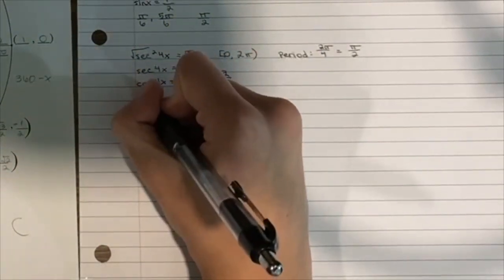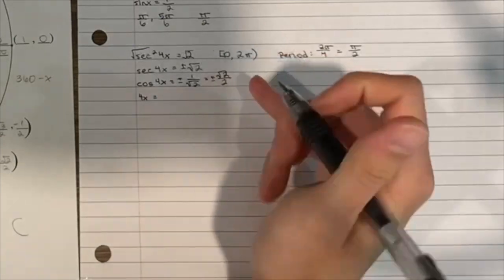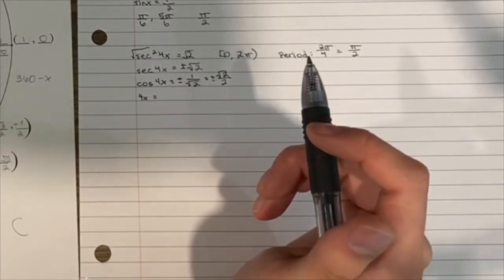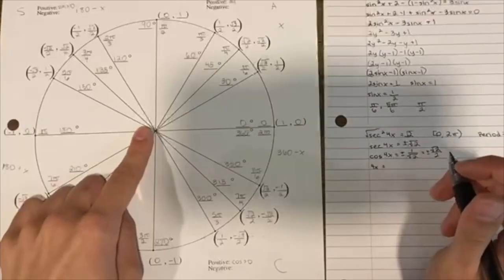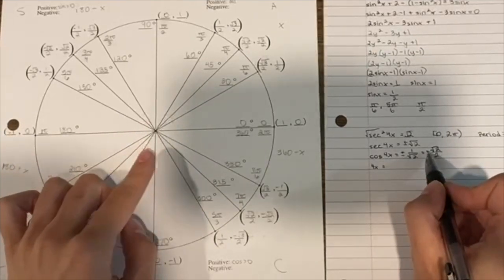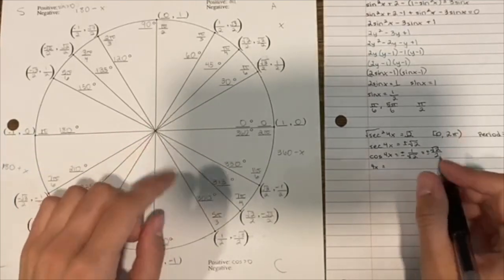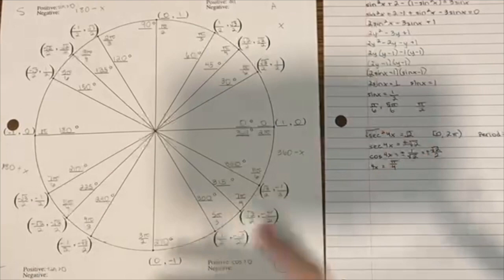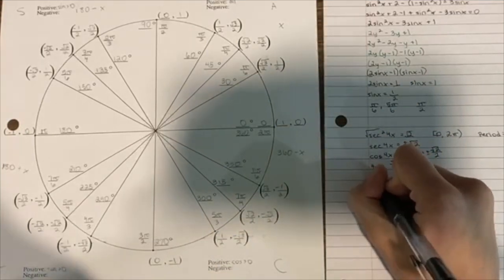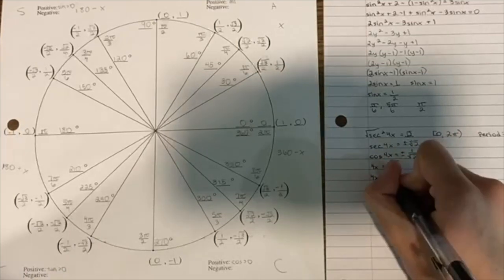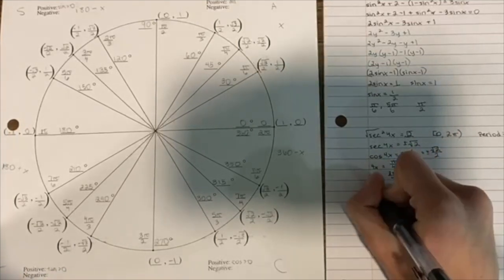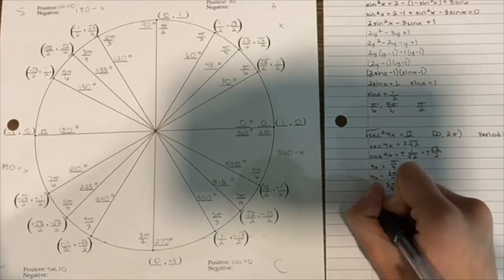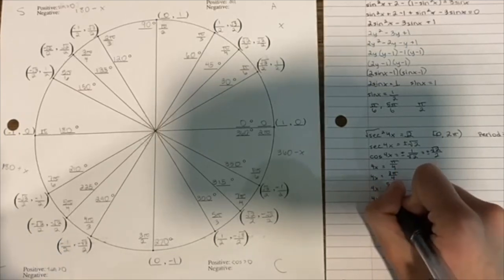So then you can set 4x equal to the square root of 2 over 2, positive and negative, and see where it equals that on your unit circle. So there's going to be 4 places, considering you have both positive and negative square root of 2 over 2, and that's going to be all the pi over 4s. So you have 4x equals pi over 4, 4x equals 3 pi over 4, 4x equals 5 pi over 4, and 4x equals 7 pi over 4.